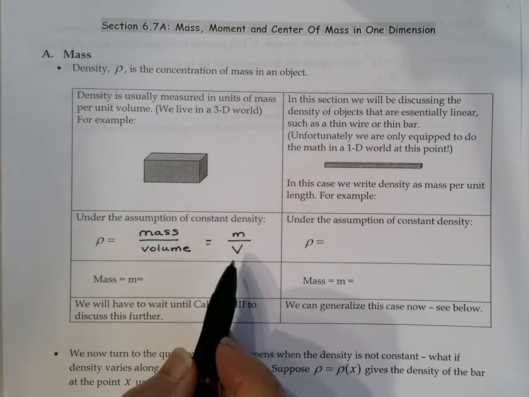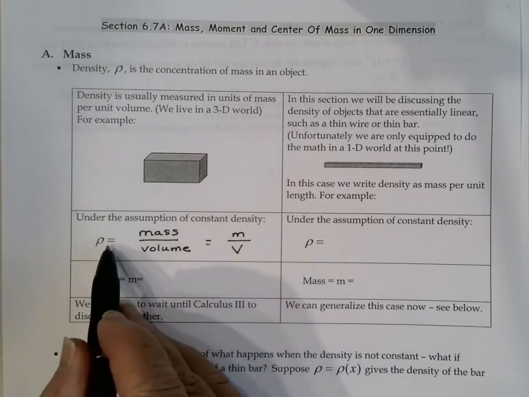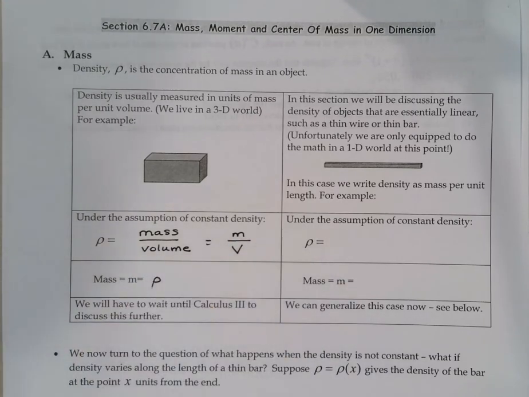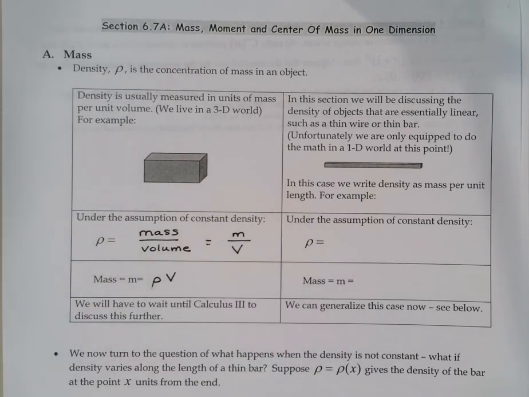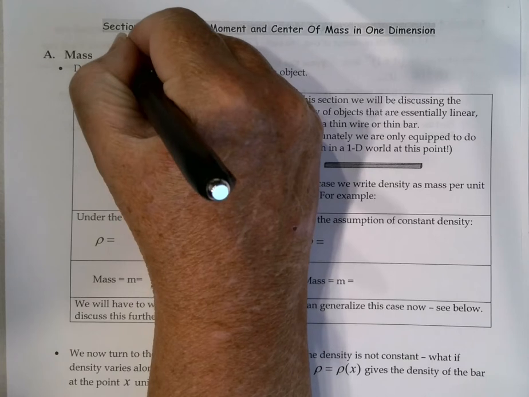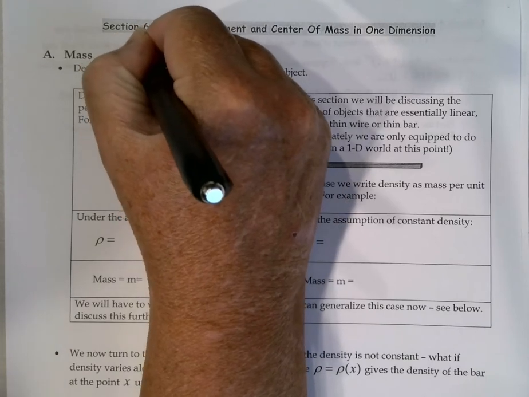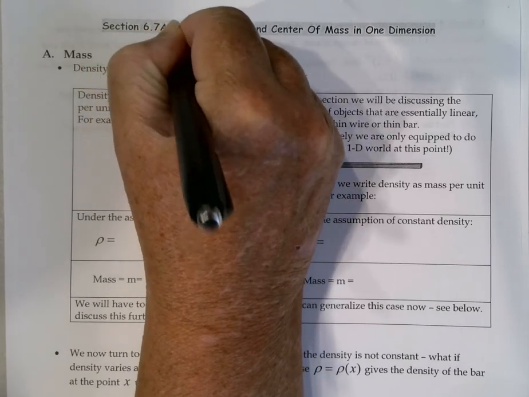Solving for the mass, mass would be density, rho, times volume, v. This symbol of density, by the way, is the Greek letter rho, R-H-O.